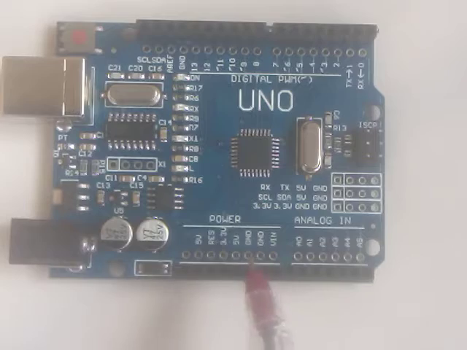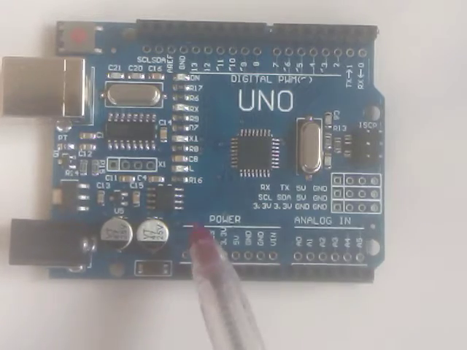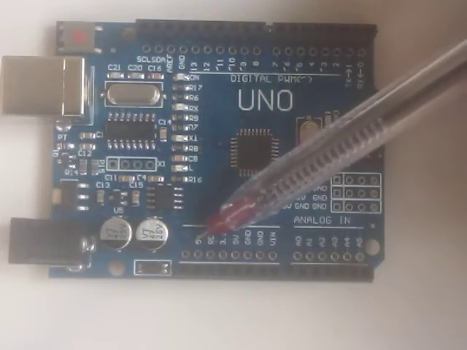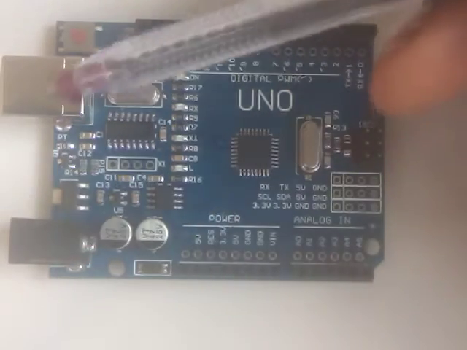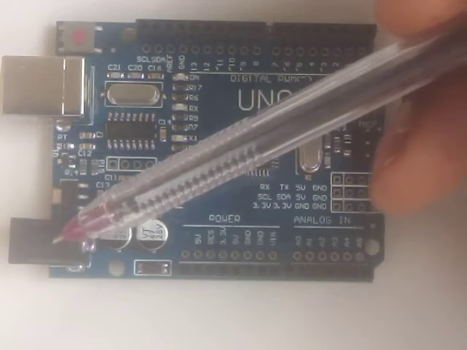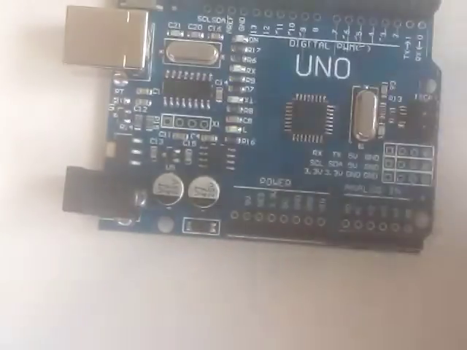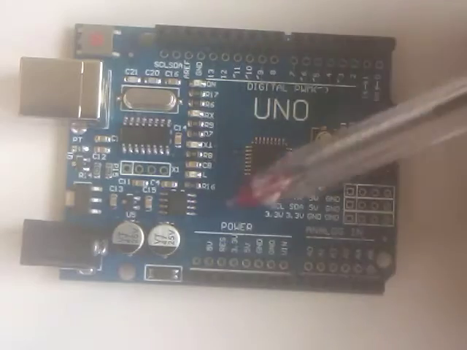You can see this is the line, the power supply part, and the USB and the DC battery plug. Here it is, the DC battery plug, the USB, and all these powers here.